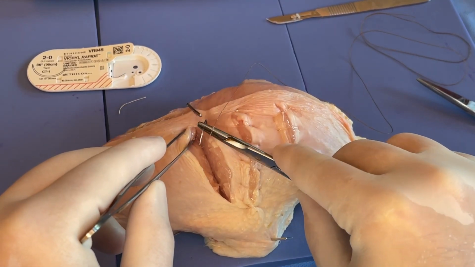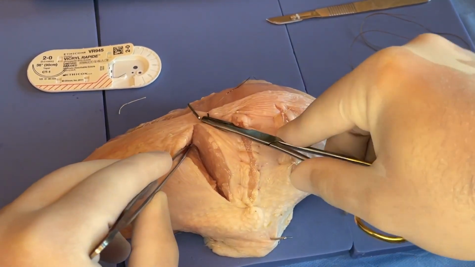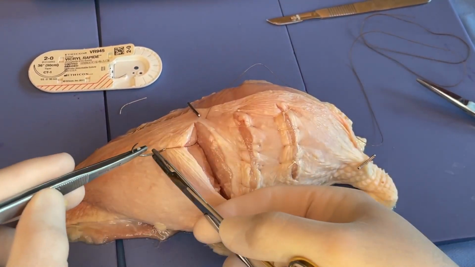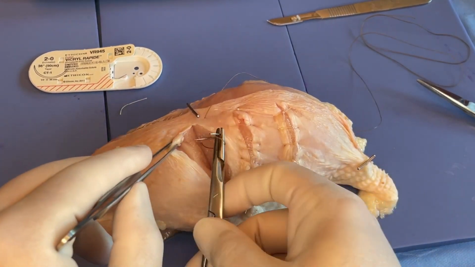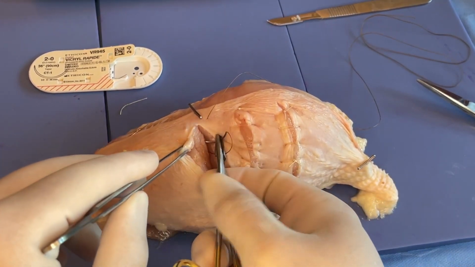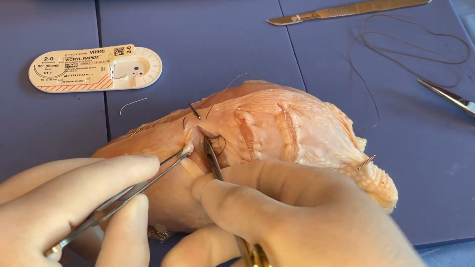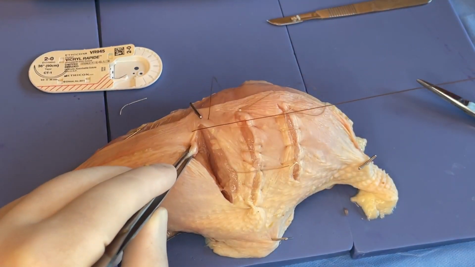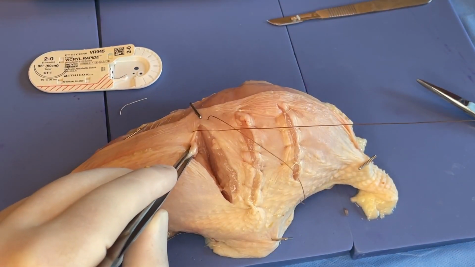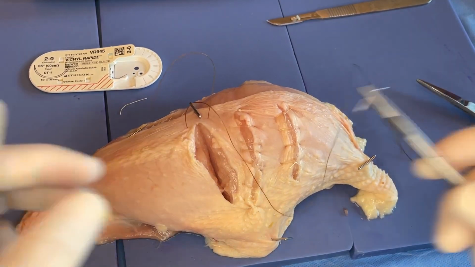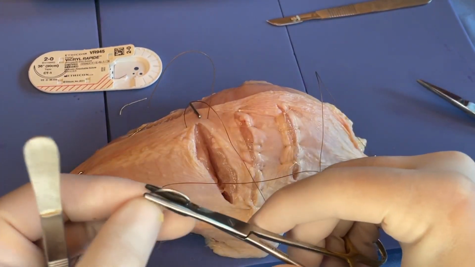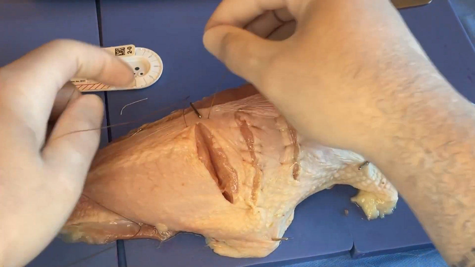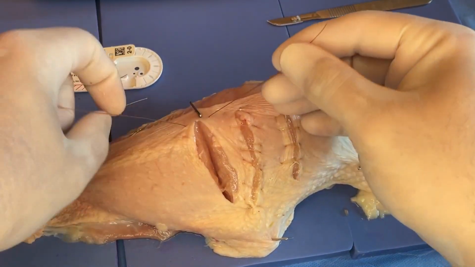So we're going to come up beyond, come out in the middle, reload here at the tissue, go down to full depth, pop out just beyond apex there. So when chromic is wet, it does pull through the tissue fairly easily. Going to protect our needle there. Needle is down protected, and again, two-handed knot here.